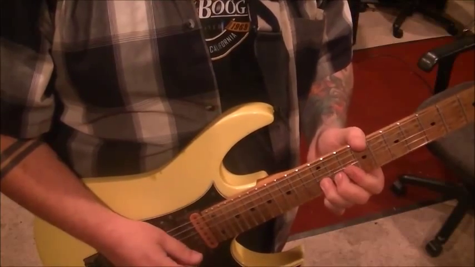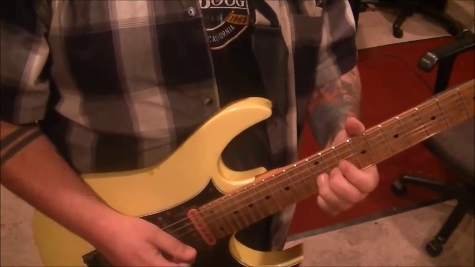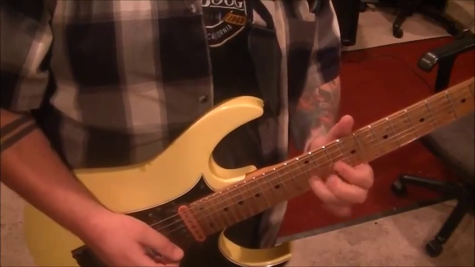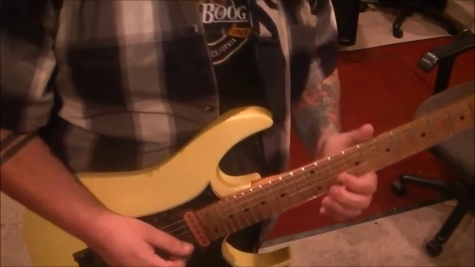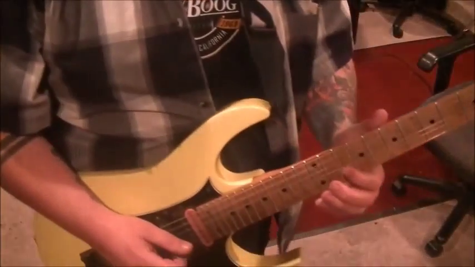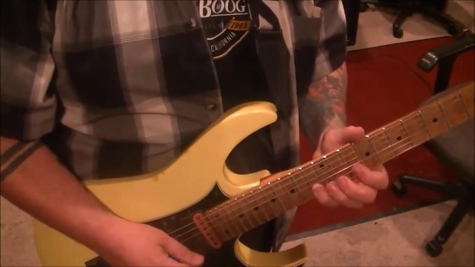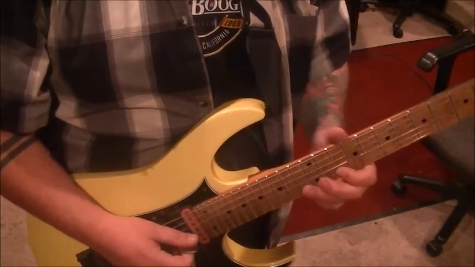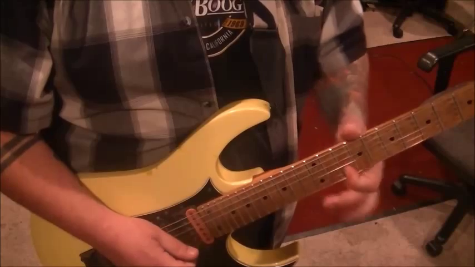12 on the B, half step. 10 hammer to 12, vibrato. Pull off to 10. Timestamp 3:35 is this. 13, pull off to 10. Rest, 10 vibrato.